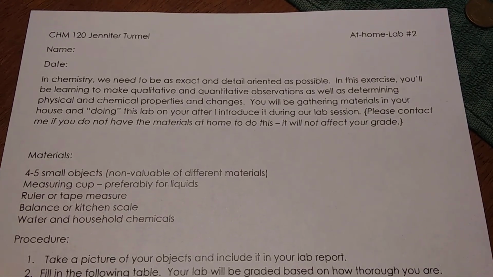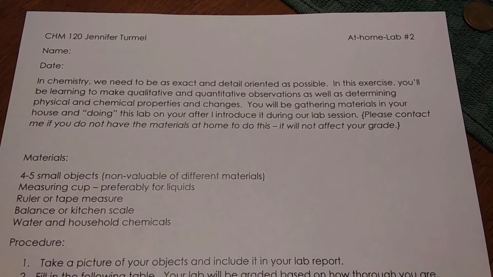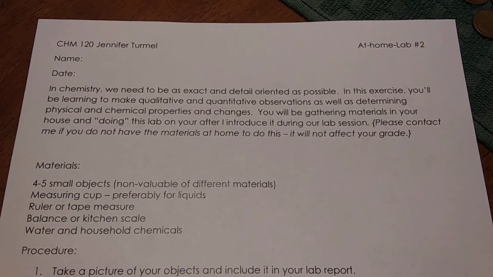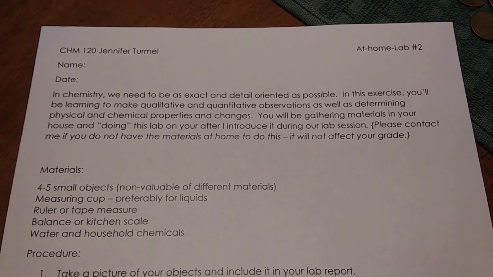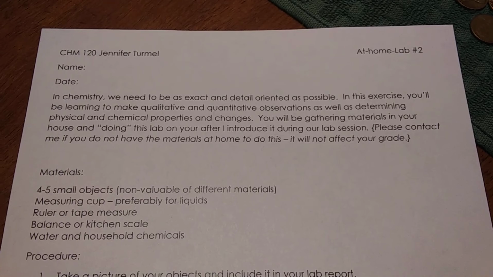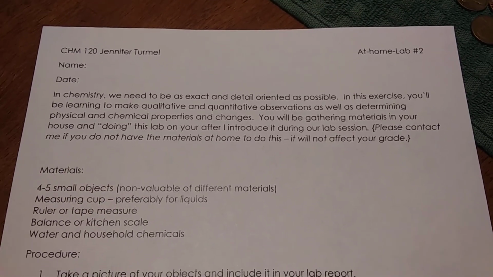Hi there, welcome to virtual lab number 2. Okay, I'm just going to walk everybody through this real quick. This is one for you to truly do at home.